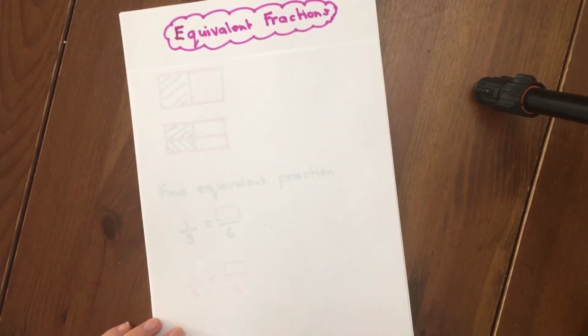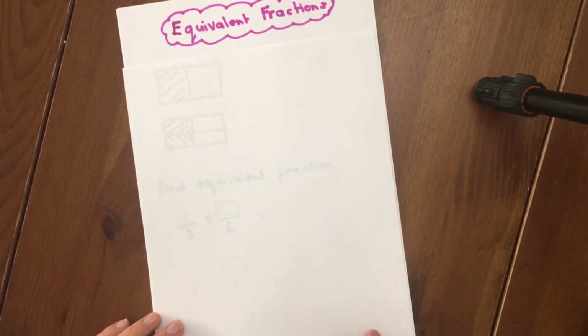We're going to look at equivalent fractions and adding and subtracting fractions, a subject that you have done before, but I want you just to look at it again and make sure you completely understand this. So we're going to look at lots of different activities to do with fractions this week.